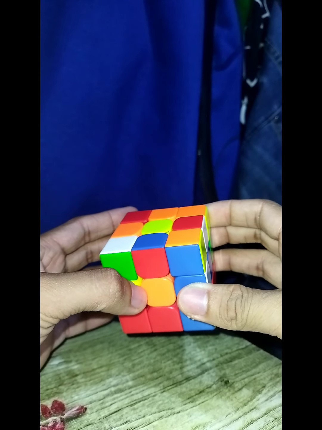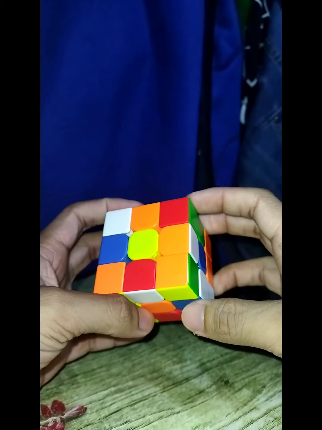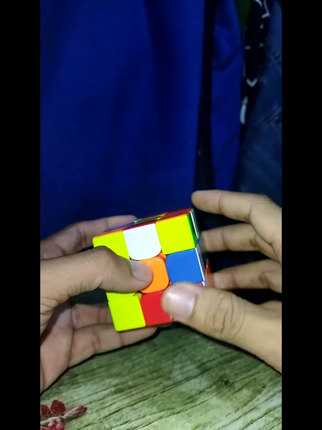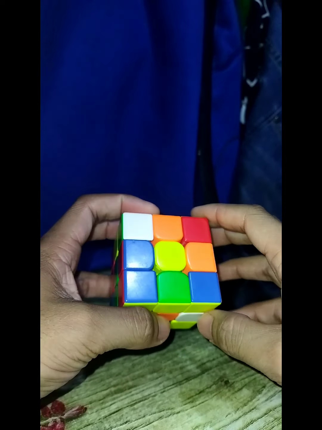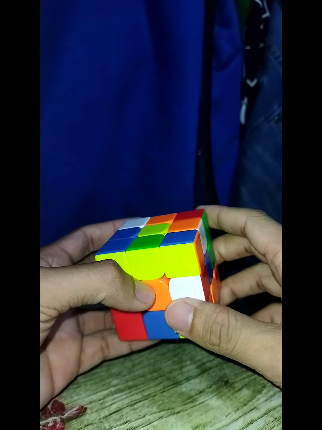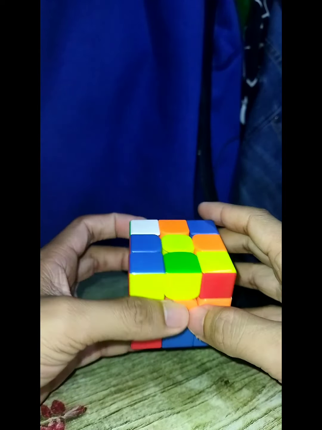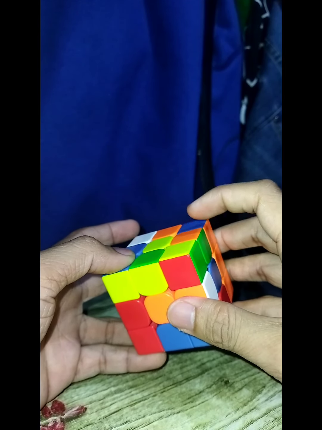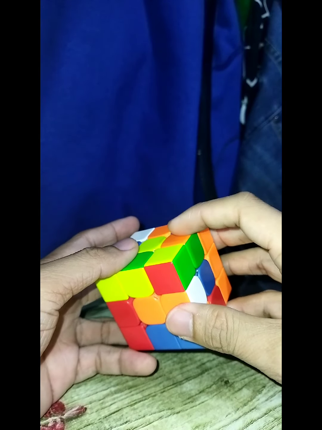So what I'm gonna do is this: U and D prime to set up the green at the back, and set this red piece over here. So doing an F will set up a good case to orient the edge pieces. So R prime. Then noticing that I see the edge pair, which is the green and orange.